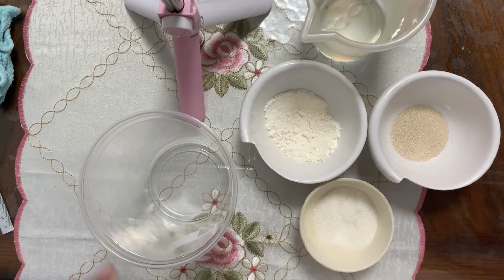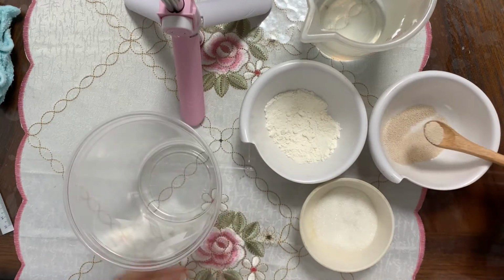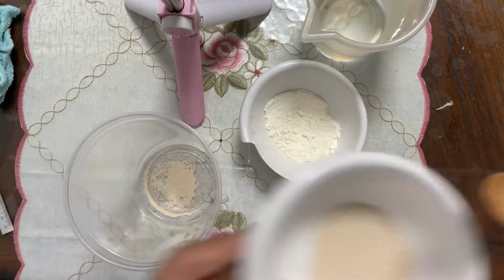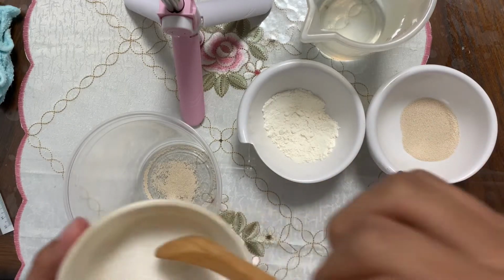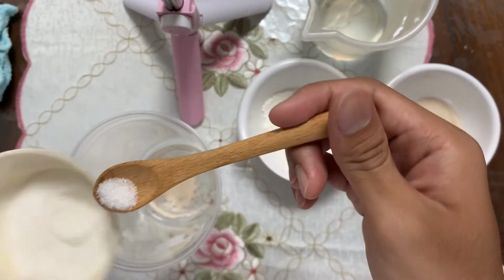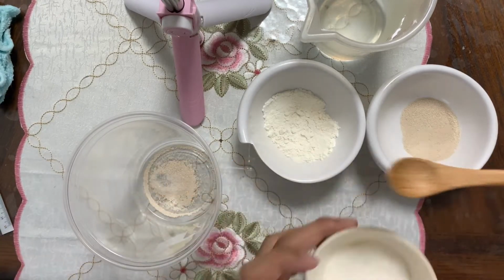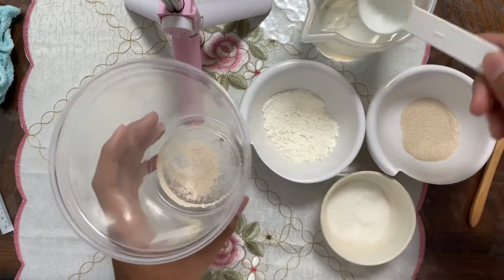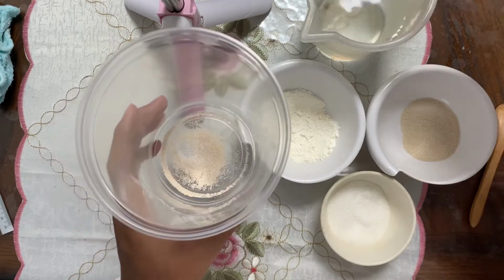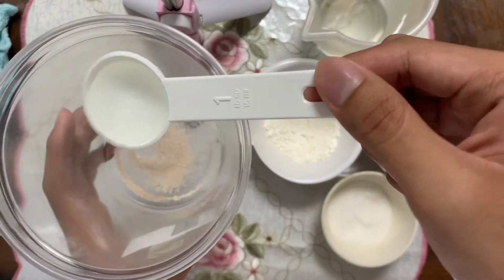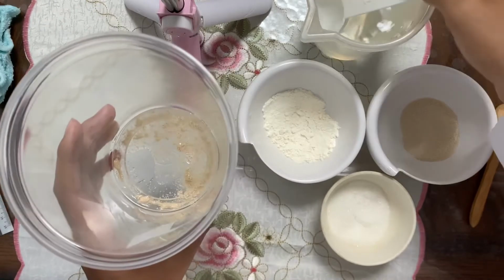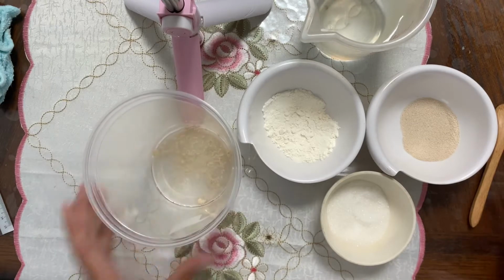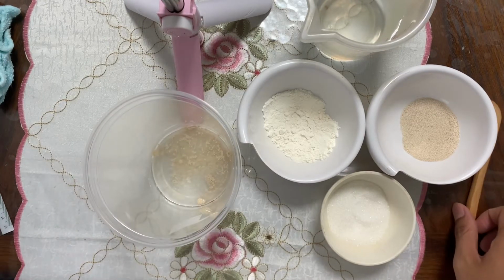Okay, first of all, we put 1 teaspoon of yeast into the beaker. And then we add half a teaspoon of sugar, and then we add 30 milliliters of room temperature water into the beaker. So this is a 15 milliliter measuring spoon. 1, 2, and then mix it.